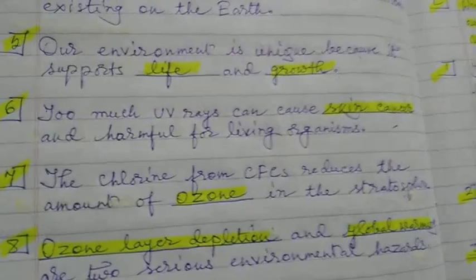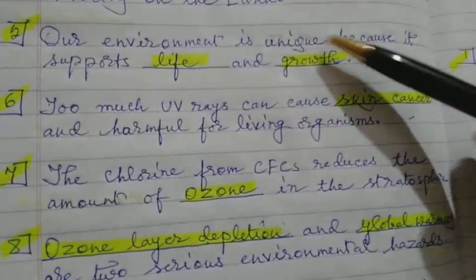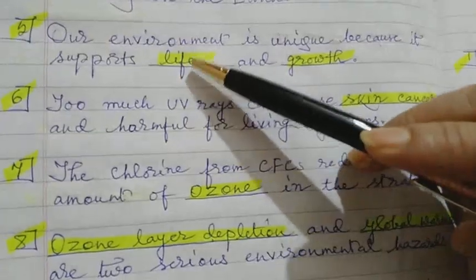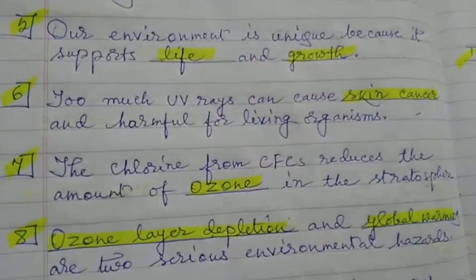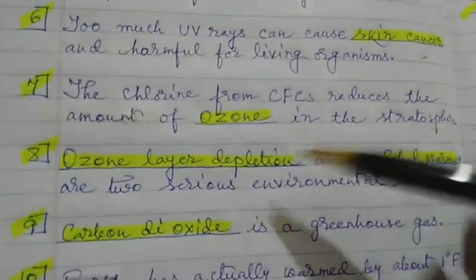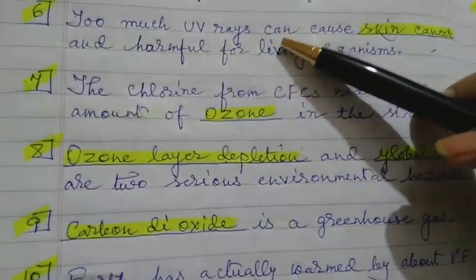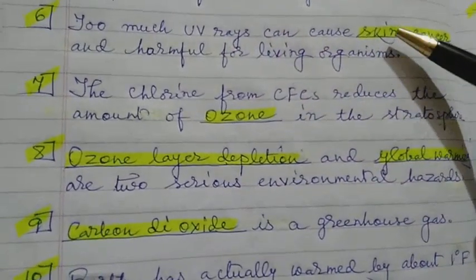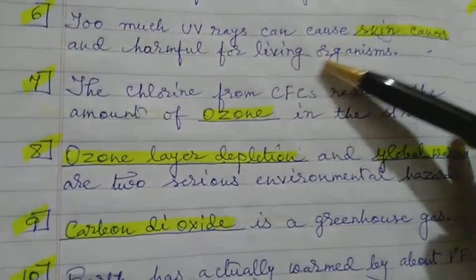Next, number 5, our environment is unique because it supports dash and dash, that is life and growth. Number 6, too much UV rays can cause dash and harmful for living organisms. Skin cancer is the correct answer.